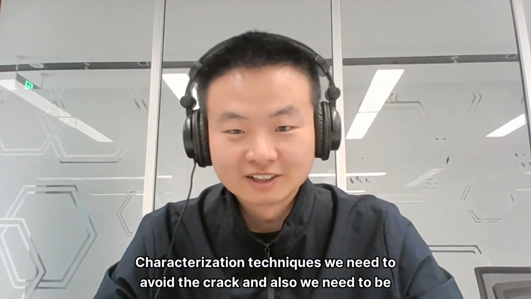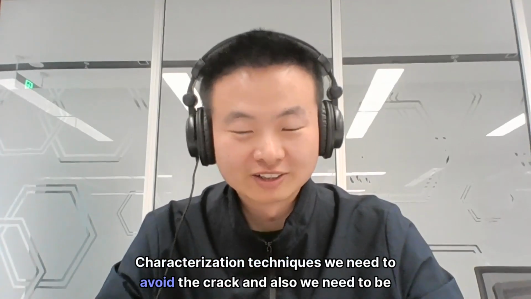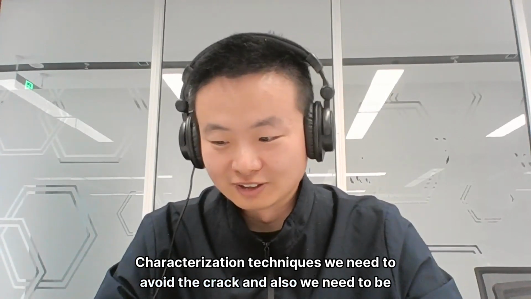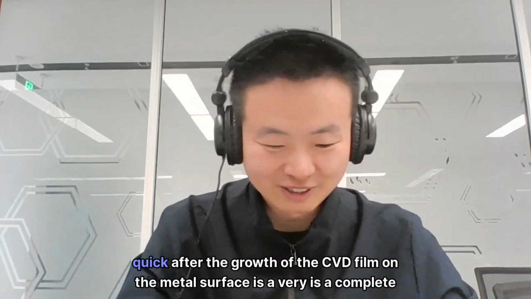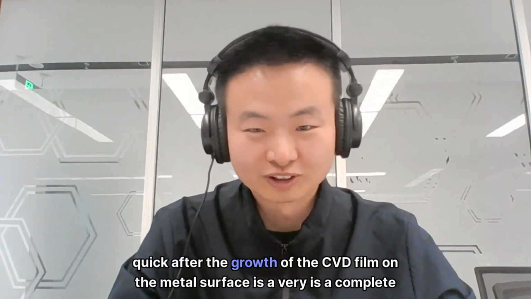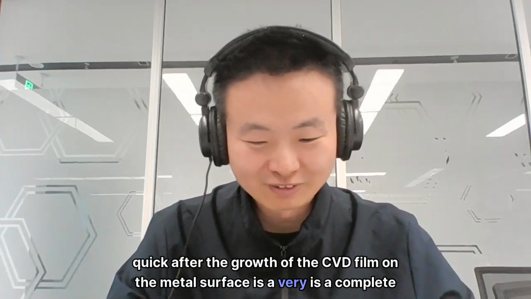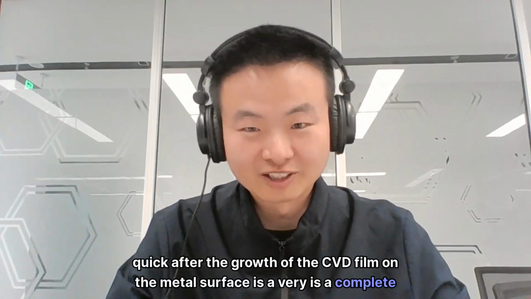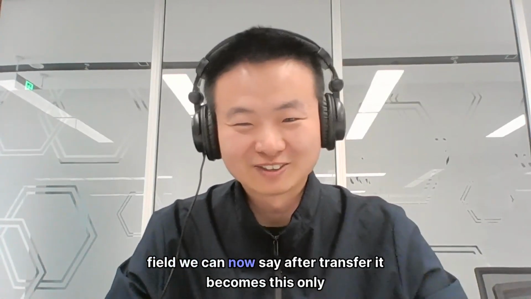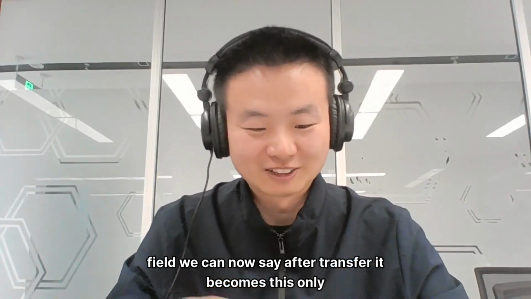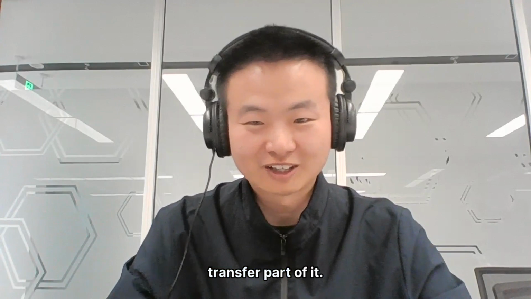Characterize the techniques. We need to avoid the crack, and also we need to be quick. After the growth, the CVD film on the metal substrate is a very complete film. We cannot say that after transfer it becomes partial, that we only transfer part of it.